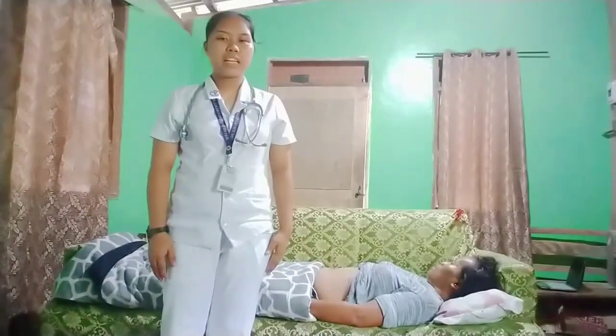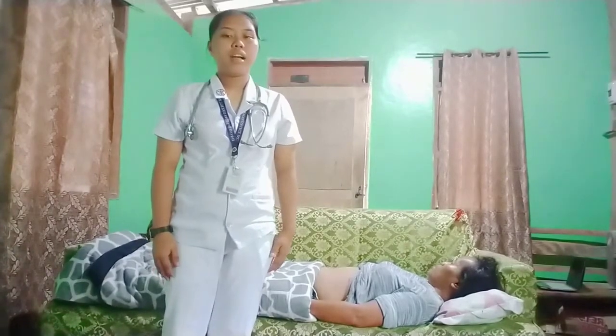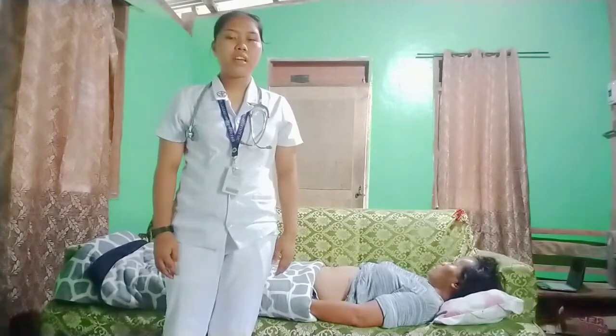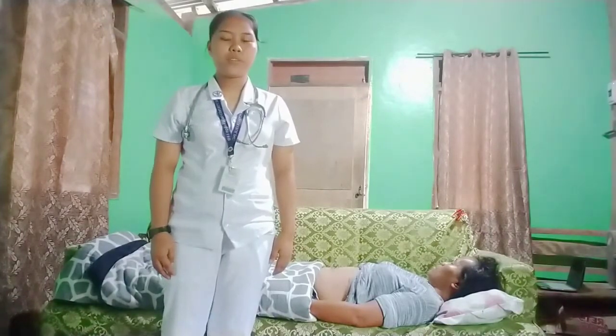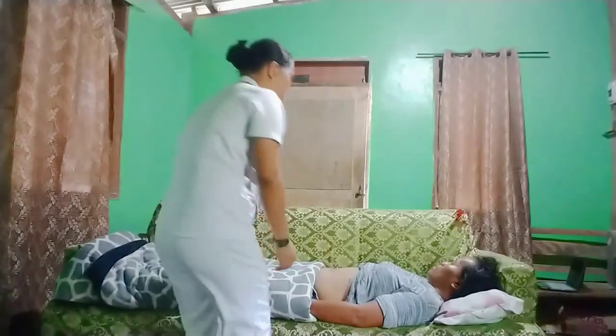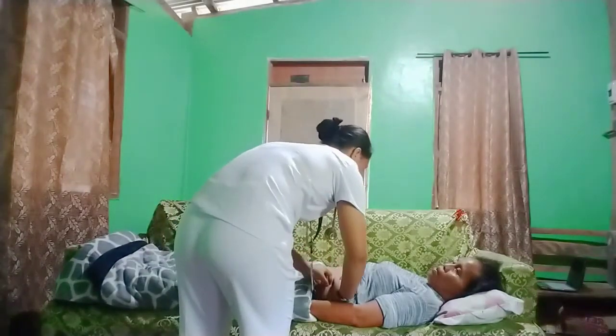Stand at the right chest of the patient. Curl the fingers of both hands and ask the patient to take a deep breath and note for the tenderness and consistency. Ma'am, can you take a deep breath, ma'am?